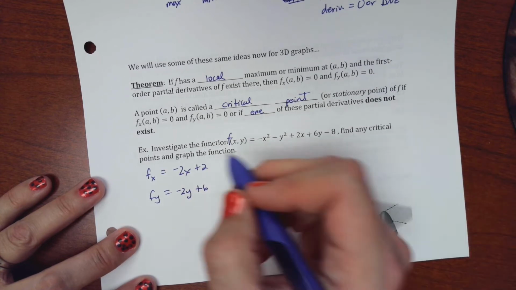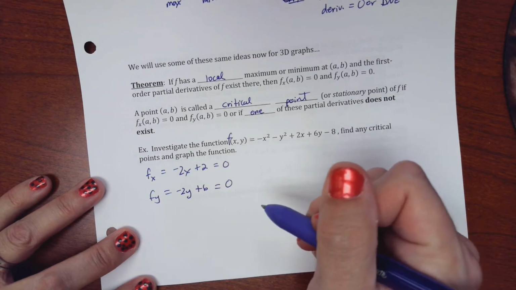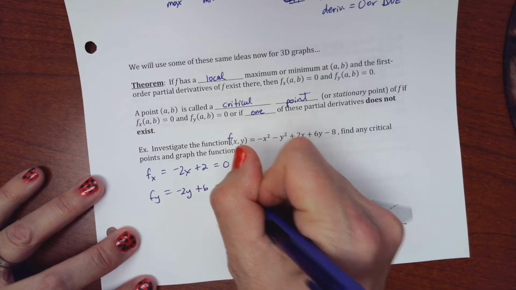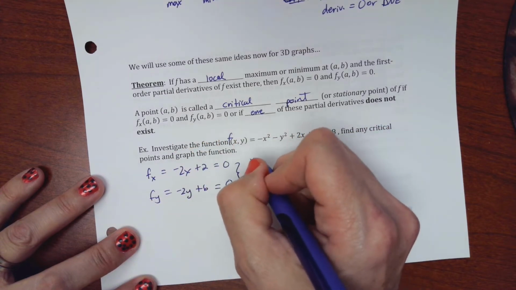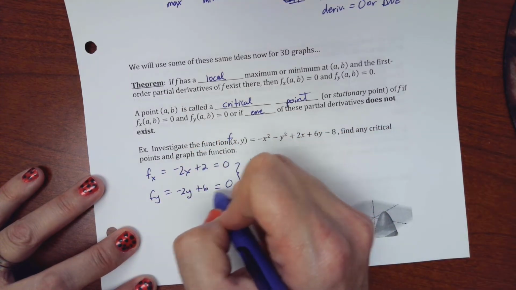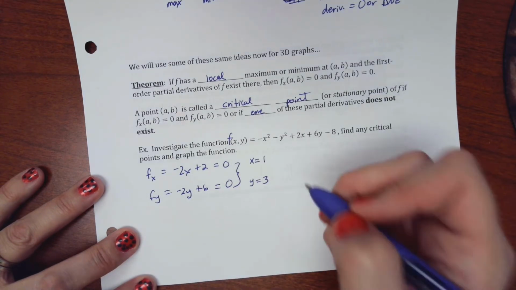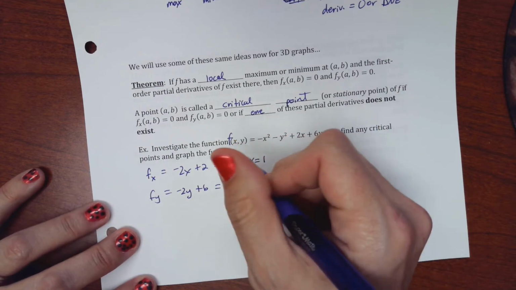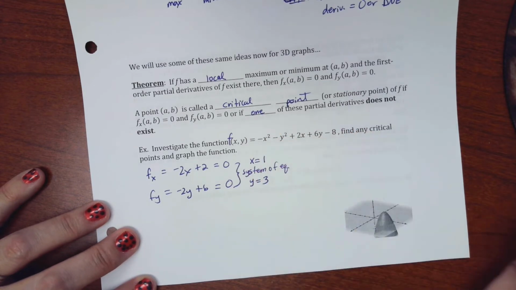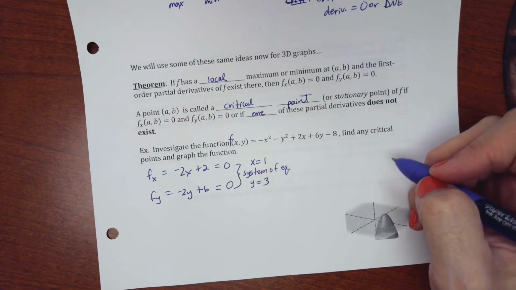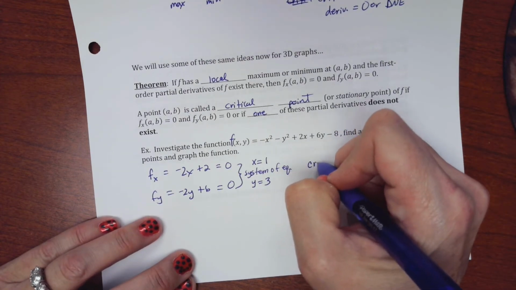So remember, what has to happen is that these two things have to equal 0. This is like a system of equations, where they both have to equal 0 at the same time. These are fairly simple ones. If I set this equal to 0, I get x equals 1. And when I set this equal to 0 and move the 6 over and solve it, I get y equals 3. So I need both of these to be true. Later we'll have harder problems. But anyway, x is 1, y is 3, so that's a critical point.